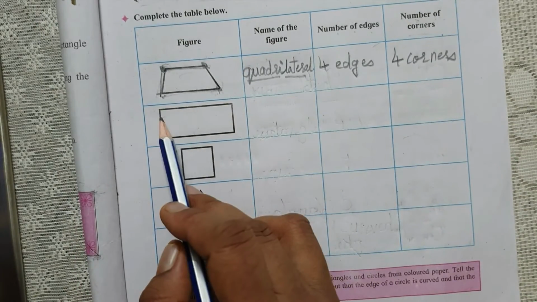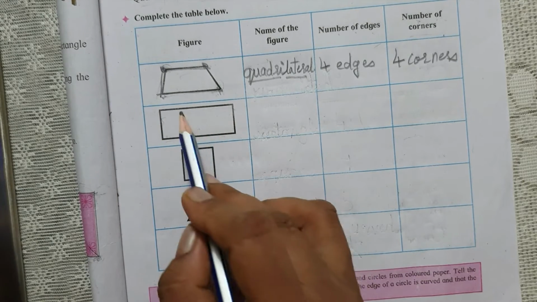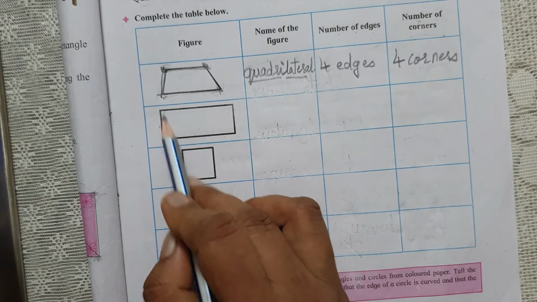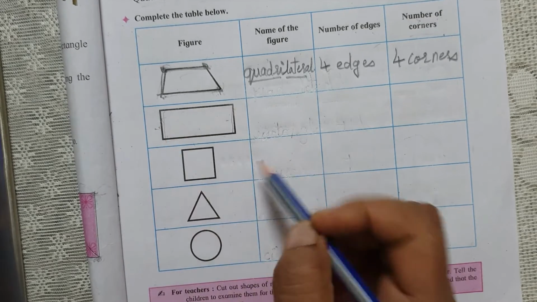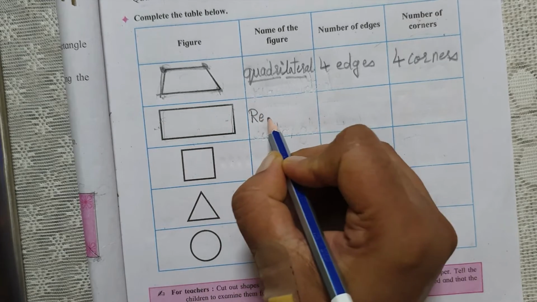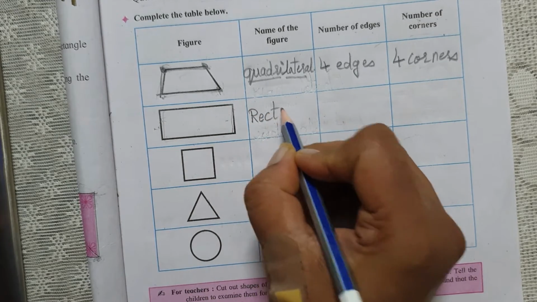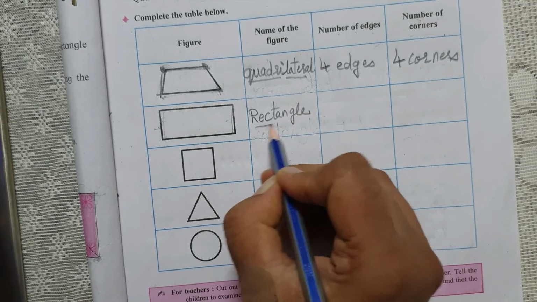Which figure is this? This is a rectangle. Can you see this length and this length? Opposite sides are equal, and this side, opposite sides are equal. So this is a rectangle. R, E, C, T, A, N, G, L, E.